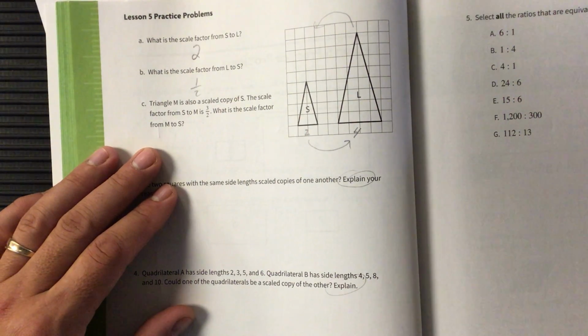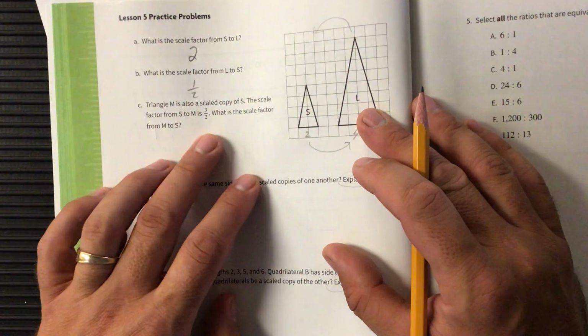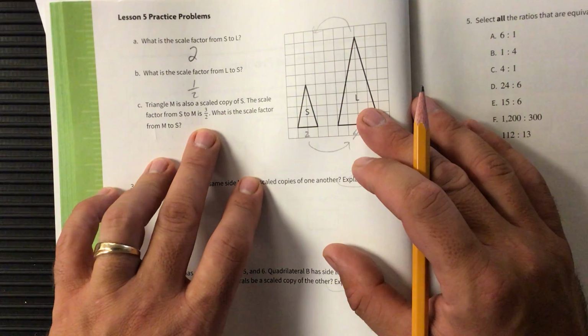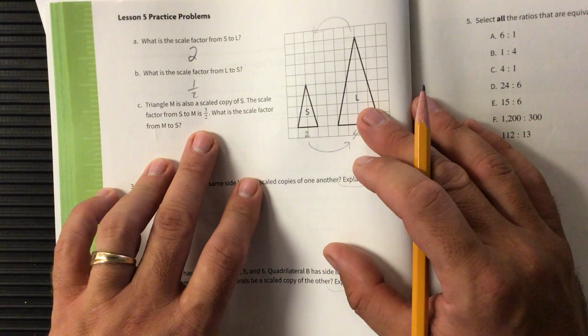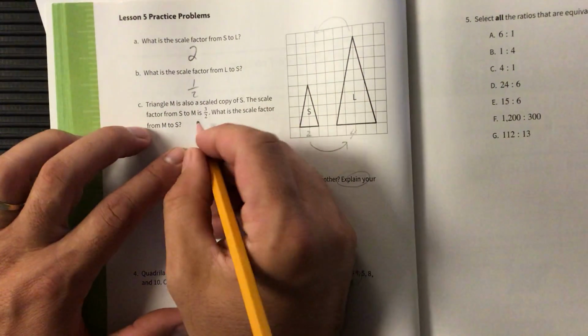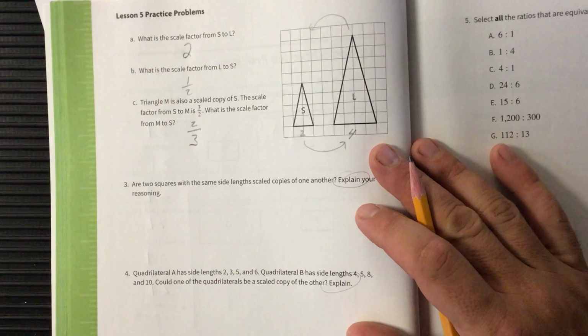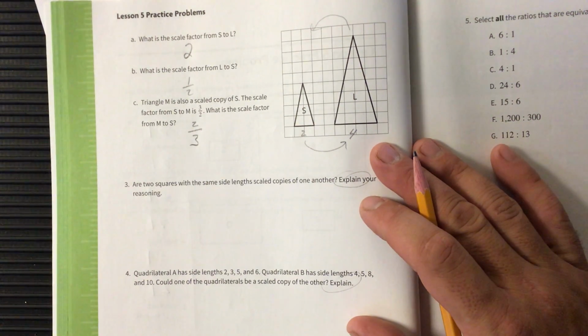C. Triangle M is a scaled copy. The scale factor from S to M is 3 over 2. What is the scale factor from M to S? Sophia. You just reciprocal it. 3 over 2, you flip it over. 2/3, that's it. Didn't have to draw it. All I was looking for was a reciprocal there.